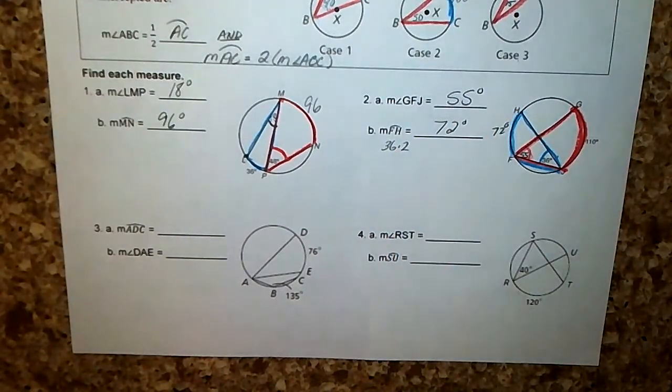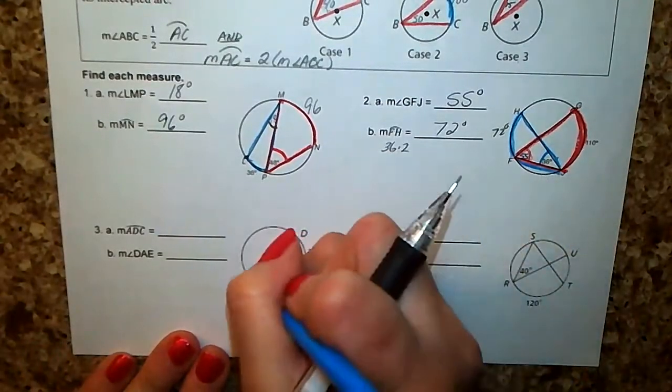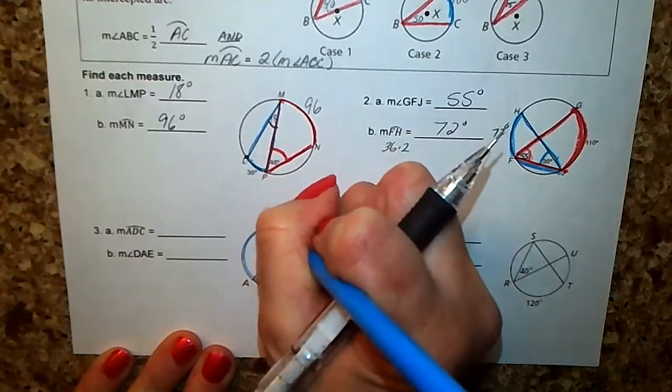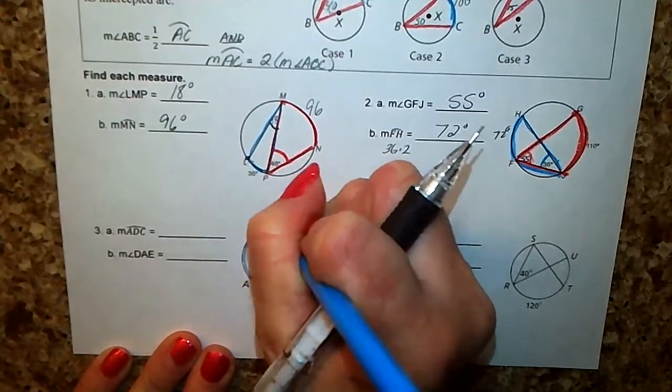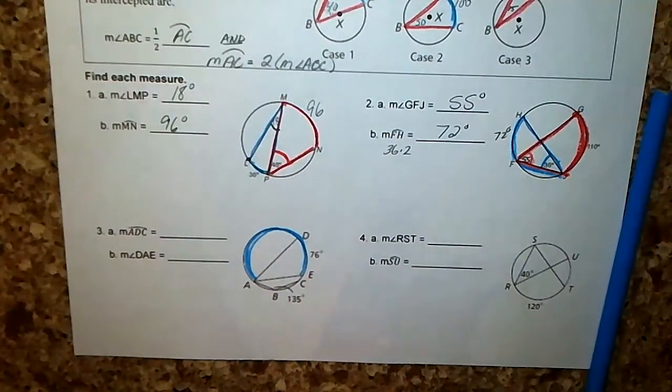Okay, let's look at the next one down the bottom. We have to find the measure of arc A to D to C. That's a big arc there. A to D to C. We need to find all of that. All right, let's talk about how we're going to do that. That one gets to be a little trickier.